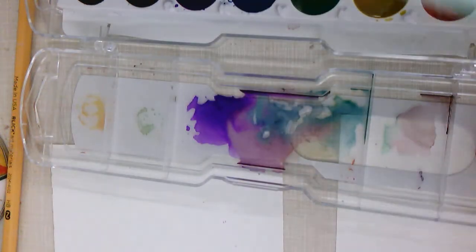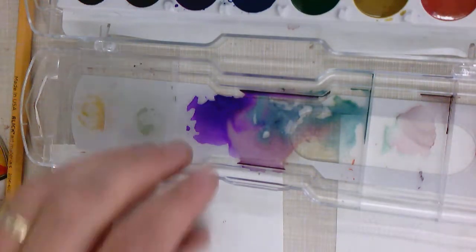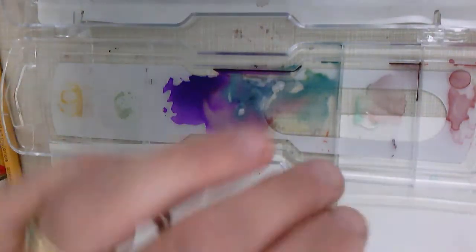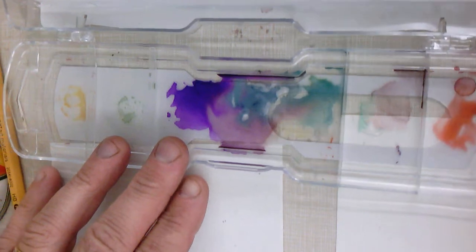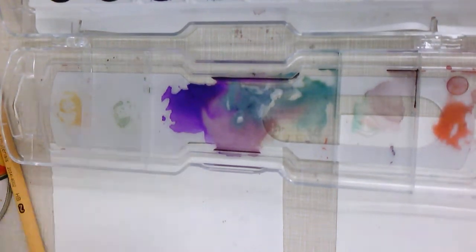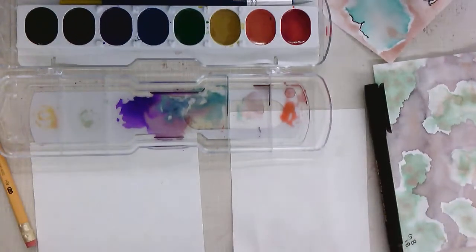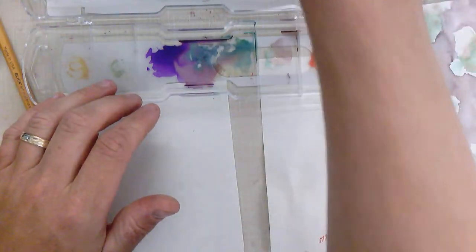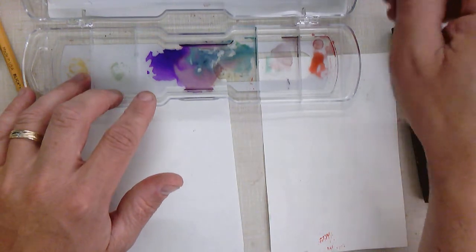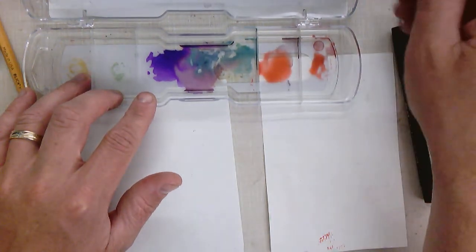Okay, so let's get back to the process. You should mix up four different colors here. So I've got red right here, and I'll just put, let me back this up. Okay, I'm just going to put red in two of these, so I don't have to wash my brush out a lot.